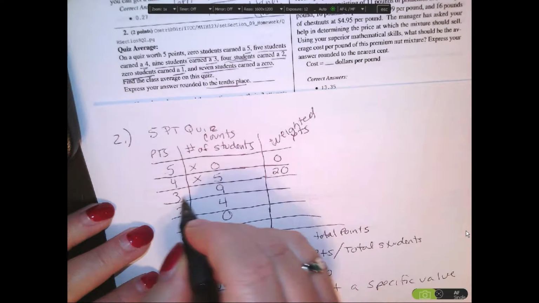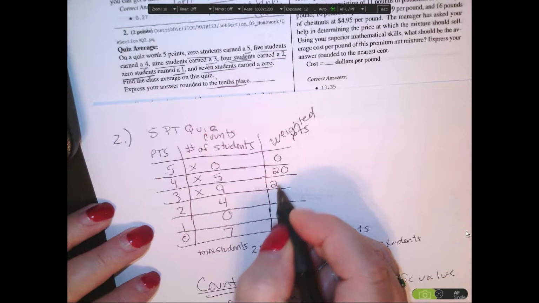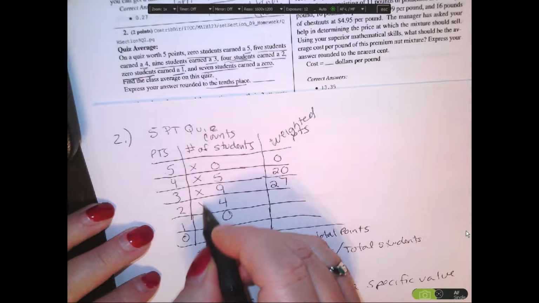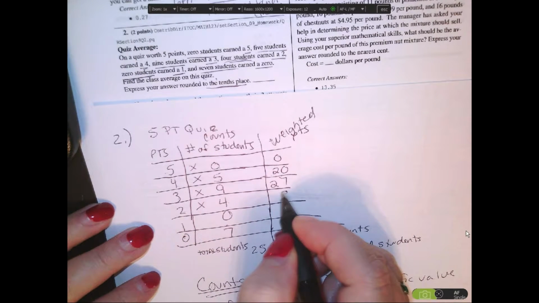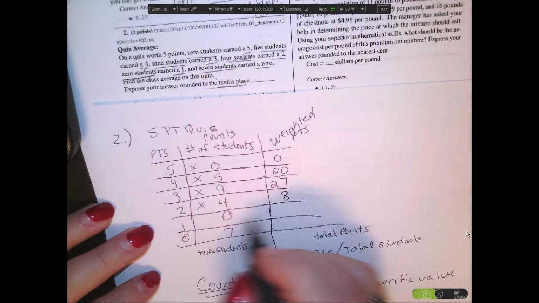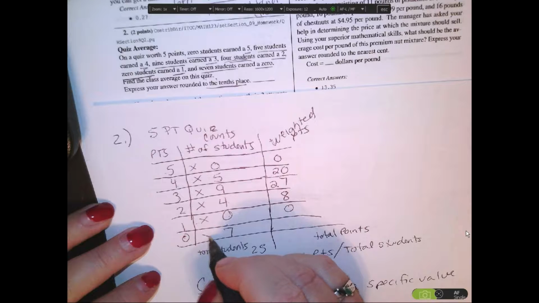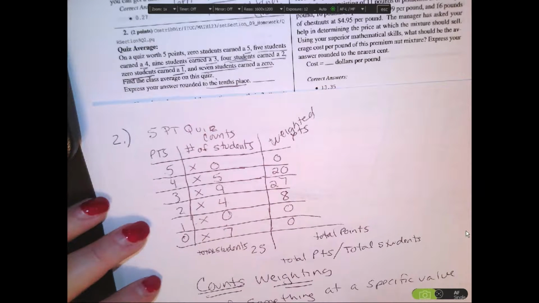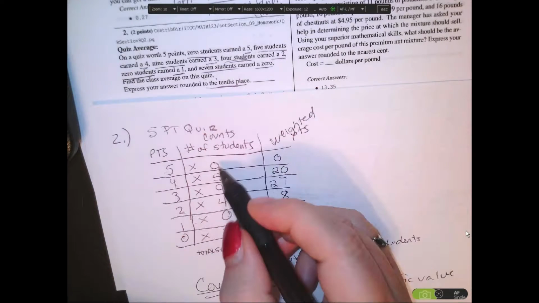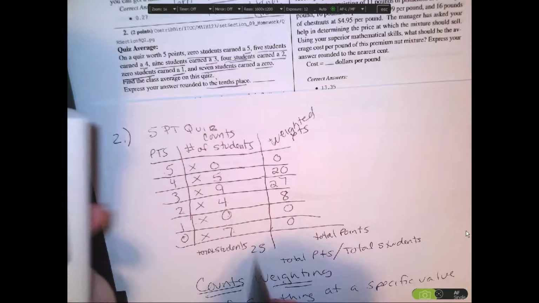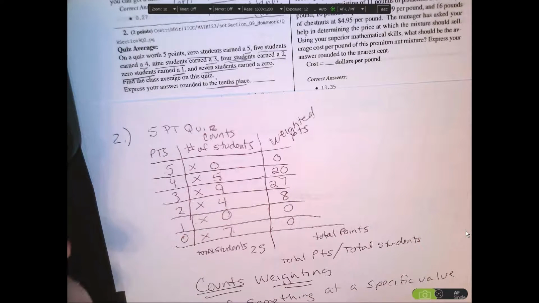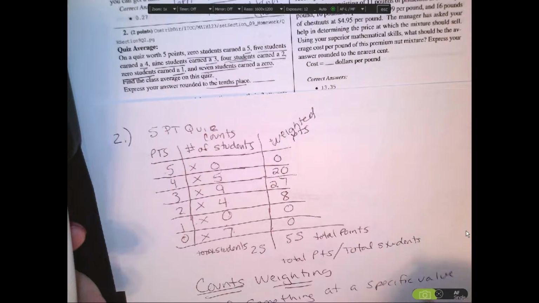Nine students earned a 3. We'll multiply those and get 27. 4 students earned a 2. That is 8. Anything times 0 is 0. And that is 0. Okay. So the total number of students is 25. The total points is 55.